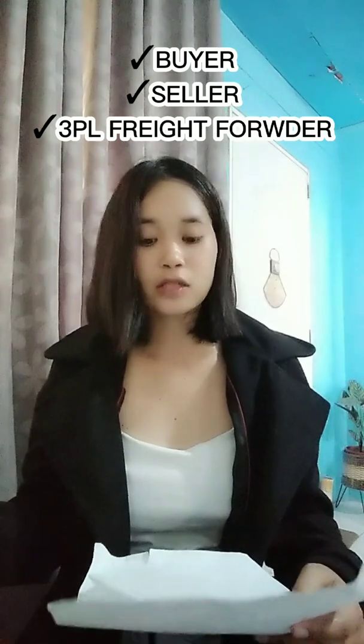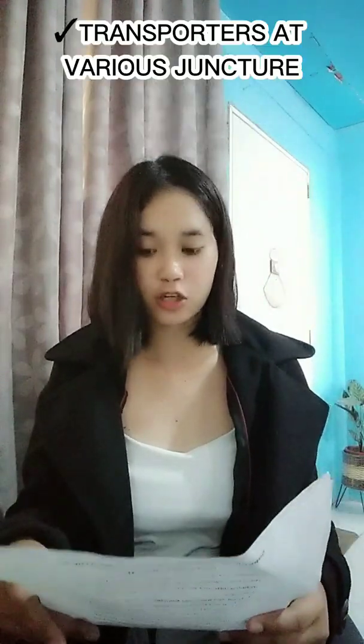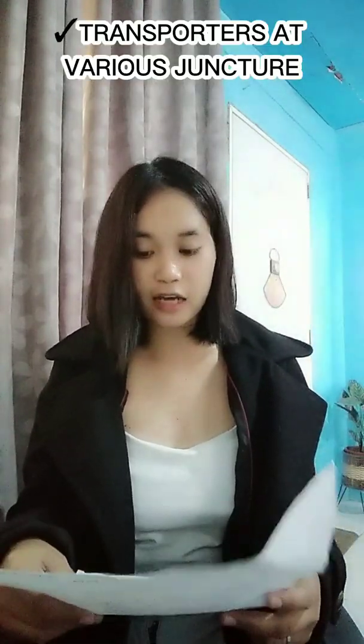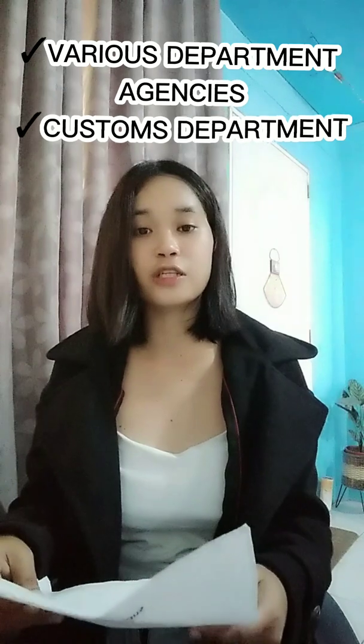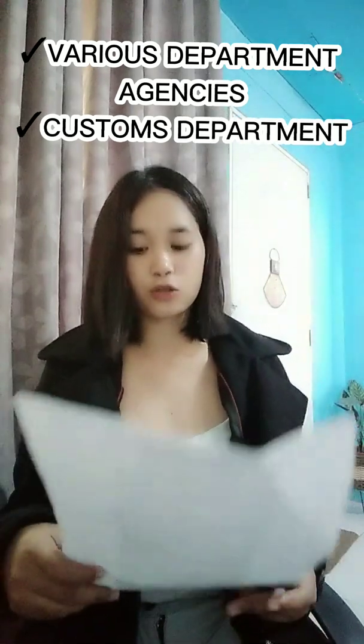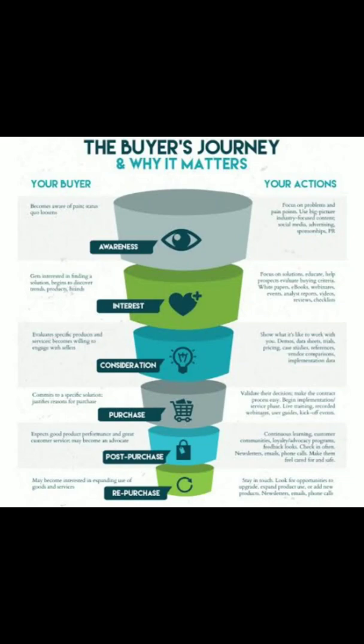A logistical exercise originates at the buyer's end and involves multiple agencies including buyer, seller, 3PL freight forwarder, transporter at various junctures, shipping lines, airlines, various government agencies, customs department at various locations and financial institutions like banks to complete the entire supply chain cycle. So, ang logistics kuno ning originate siya sa buyer's end.